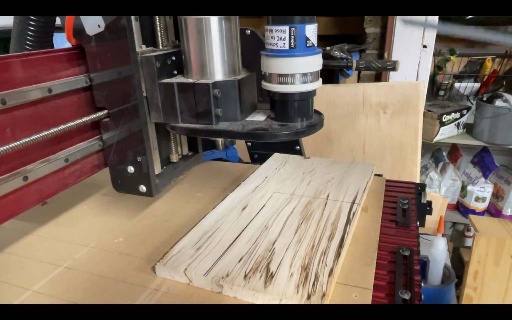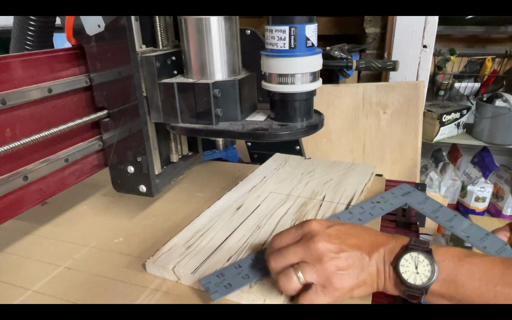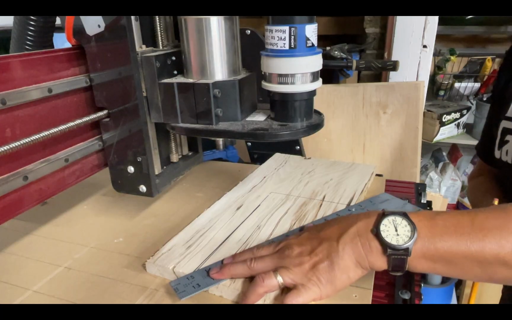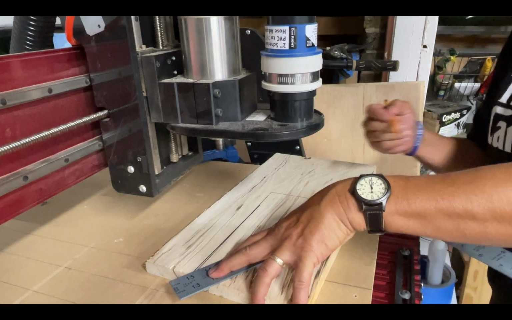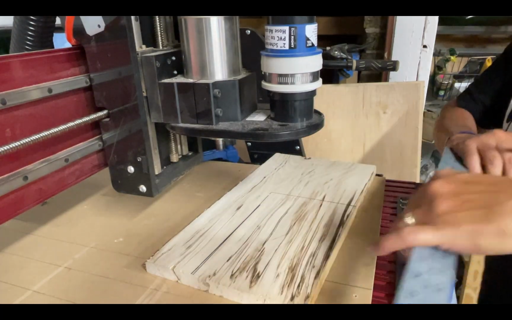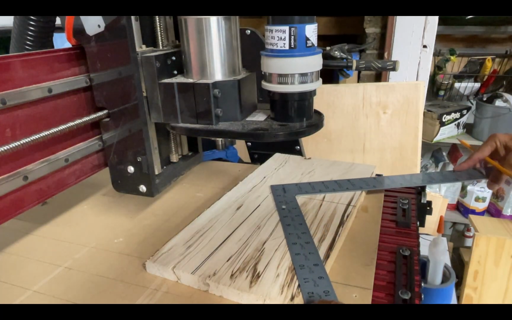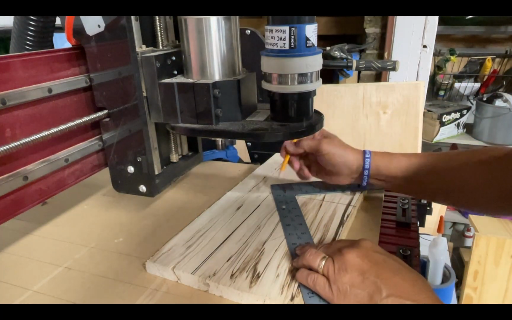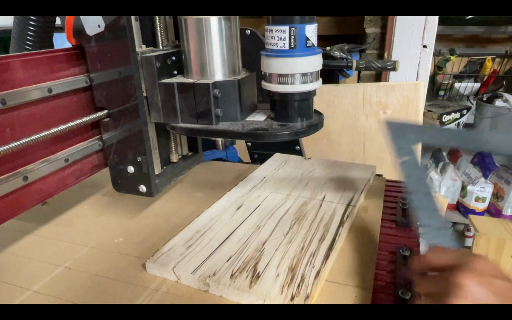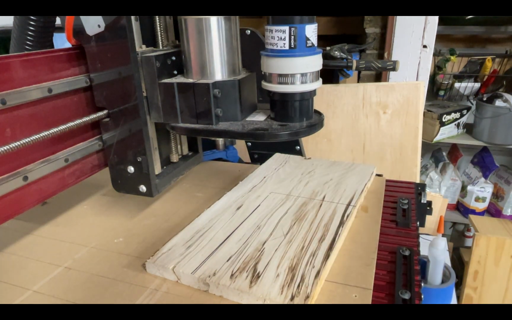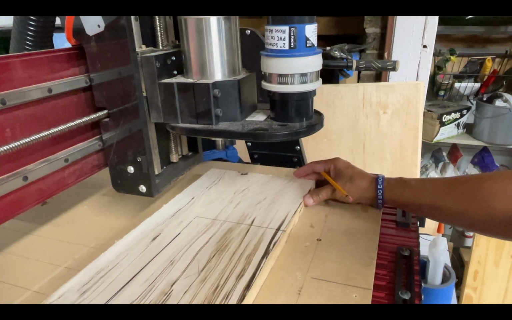All right, so we just need to find the center. I'll use the corners. And then we'll take a shot from the other direction. Great. So where those two lines intersect, that will be our center for our X and our Y axis, as well as for our Z. And so now we just need to get it mounted on our board.